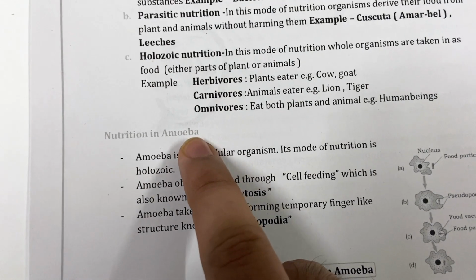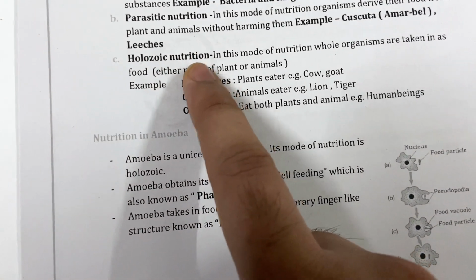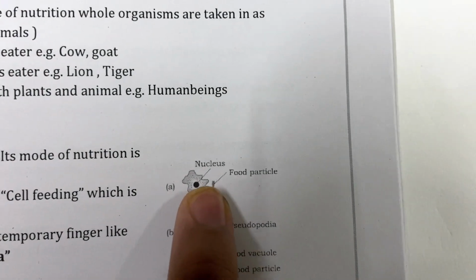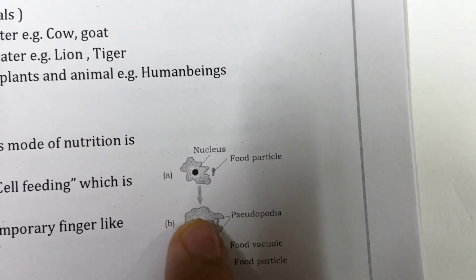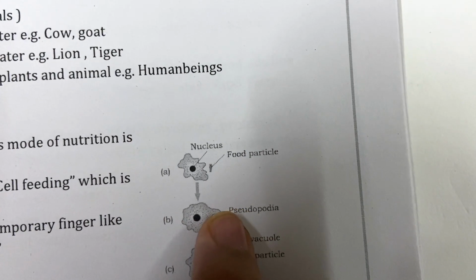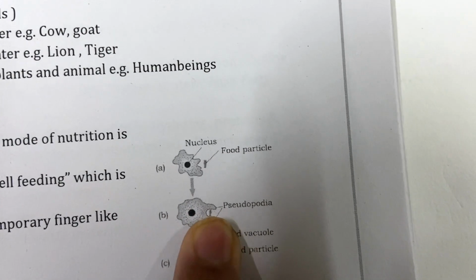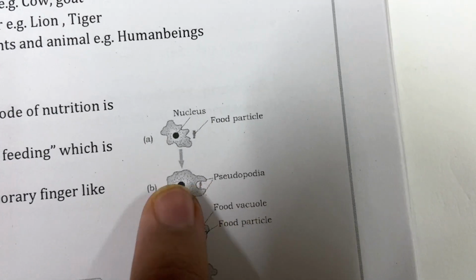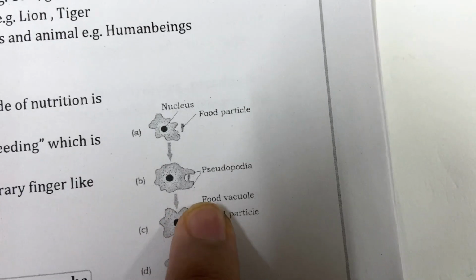The type of nutrition in amoeba is holozoic type of nutrition. When a food particle approaches the amoeba, then amoeba forms the pseudopodia around the food particle. As a result, the food particle moves inside the body of amoeba, and this process is known as ingestion. After ingestion of food particle, a food vacuole is formed.